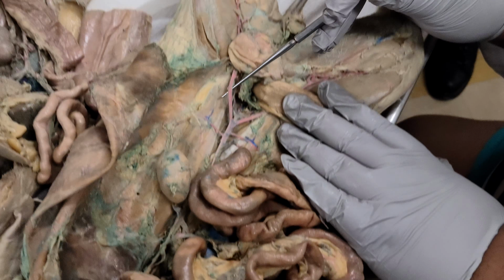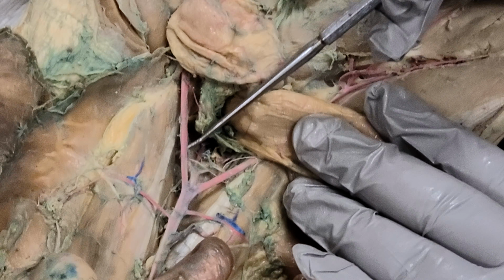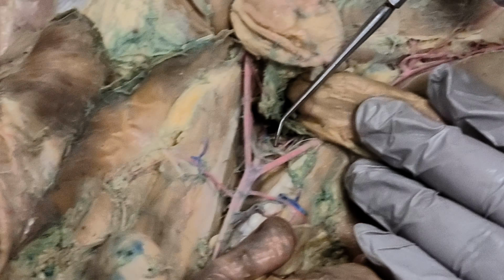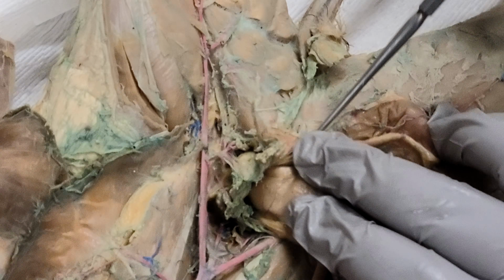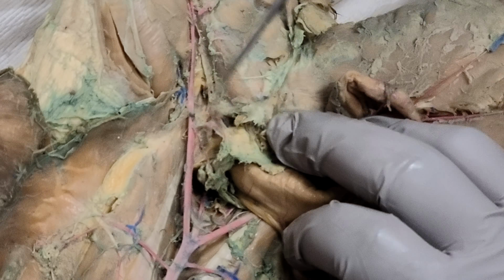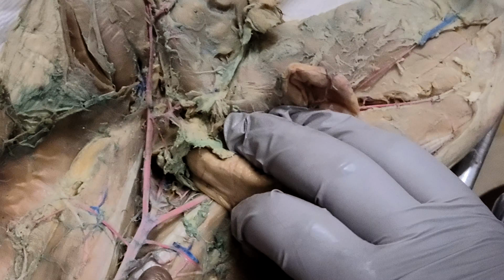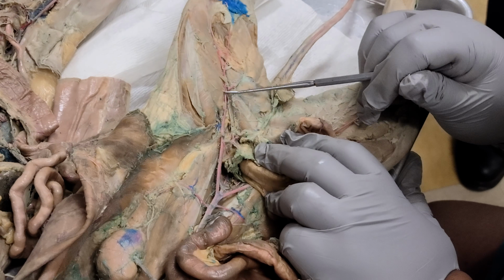Okay, so you have your left external iliac, your right external iliac, your left internal iliac, and your right internal iliac, okay? If you continue down, you'll find the deep femoral. You know it's deep femoral because it's going into the pelvis region. So it's going this way. When you leave deep femoral, you find femoral.